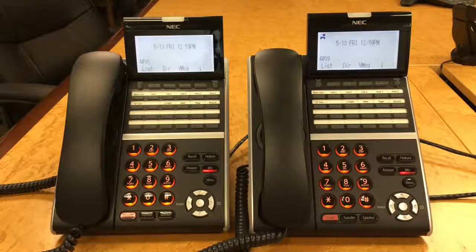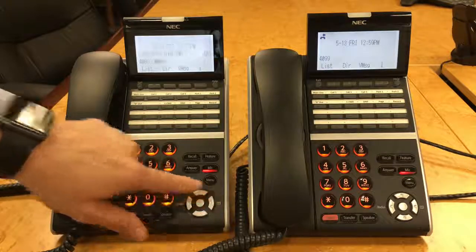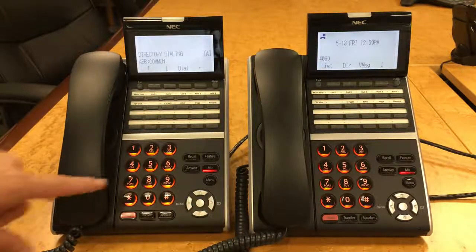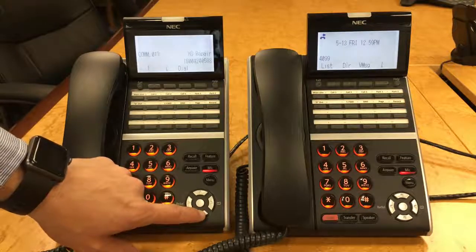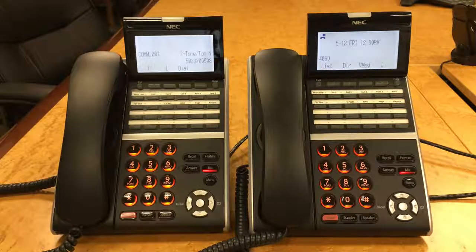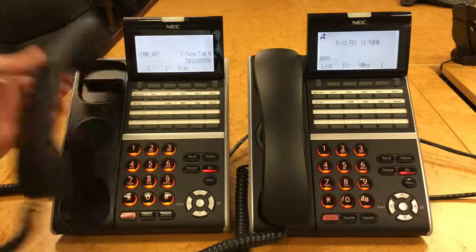To dial a number from your directory, press the directory soft key followed by the type, or press the directory scroll button for system speed dials. Scroll until you find the desired number. Lift the handset or press speaker to place the call.